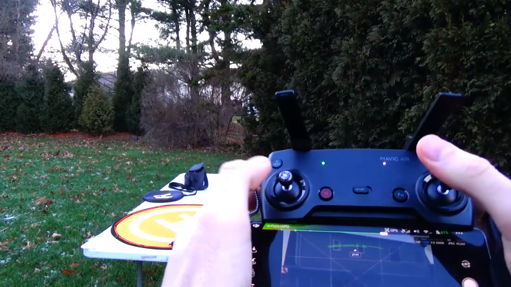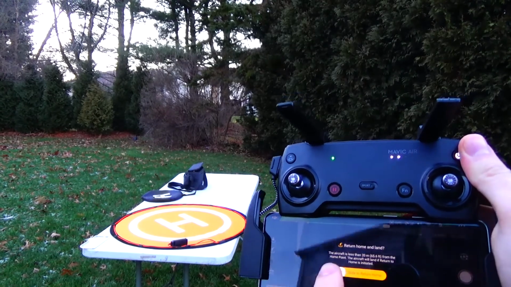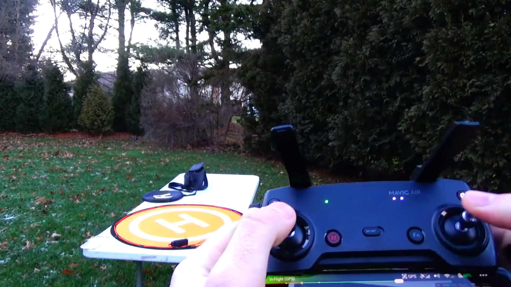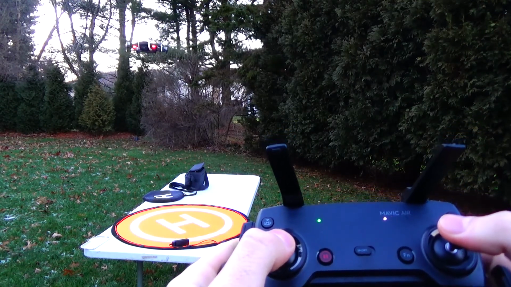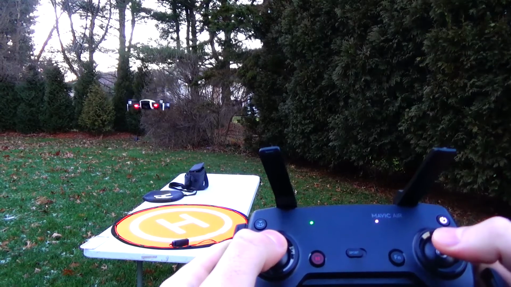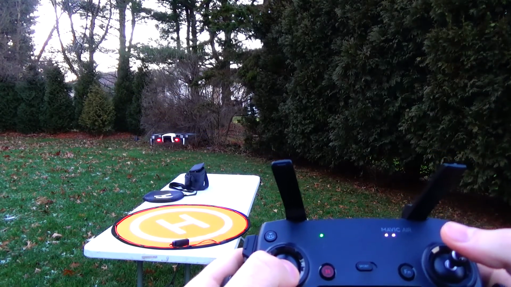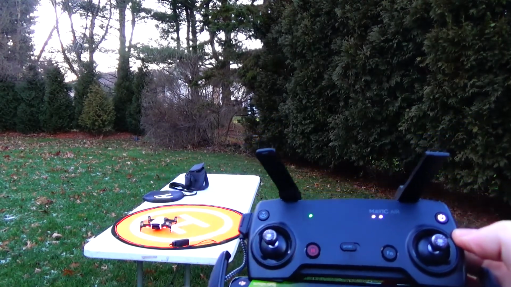So then to land the drone, we can either do the return to home button, where you click this and go ahead and slide that to return to home, or you can just take the drone yourself, line it up with where you want to land, and then just use the joysticks, bring it down right over your landing pad here, just like that, and then just hold the joystick down and it'll come down and land right on your helipad.